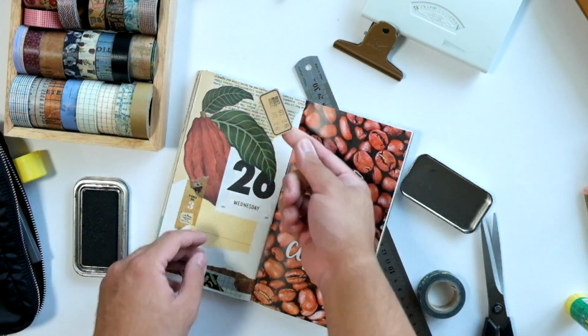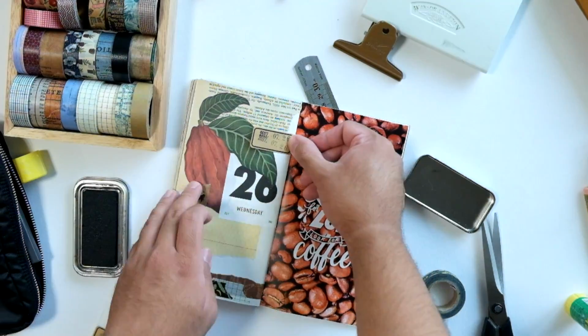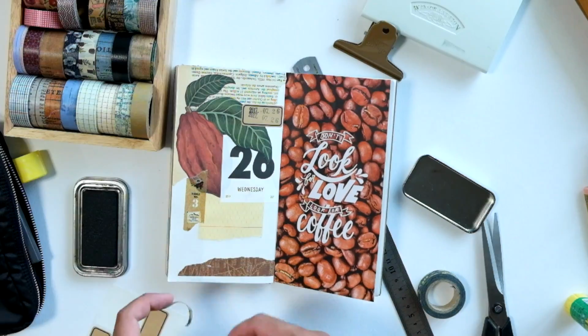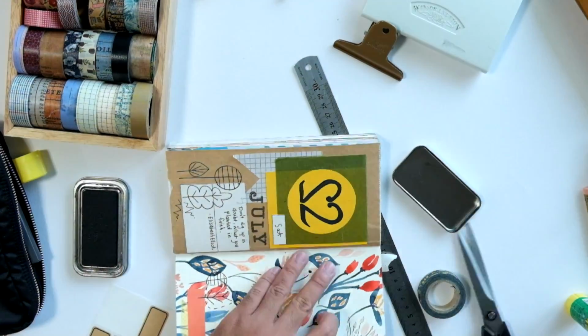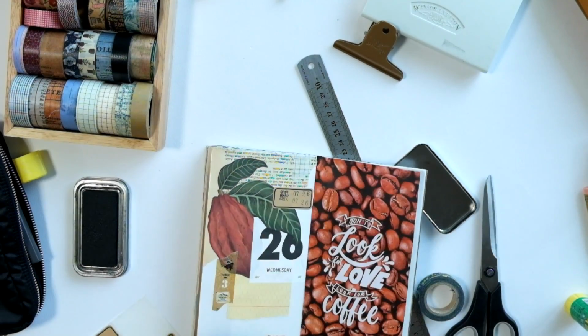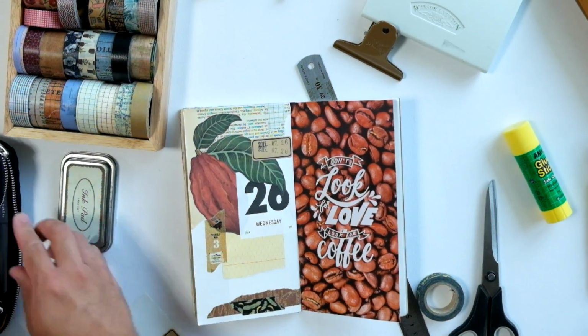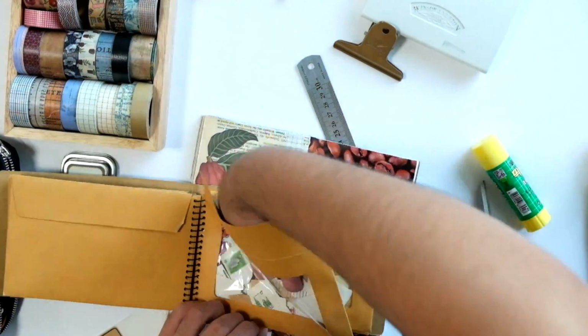And I stamped the date twice, and I struggled with the placement of those washi tapes, so I peeled everything off and then just left that black washi and put that grid washi at the top. And this is pretty much it, I think. I kept it simple, and this was probably one of the spreads that I finished really quickly.